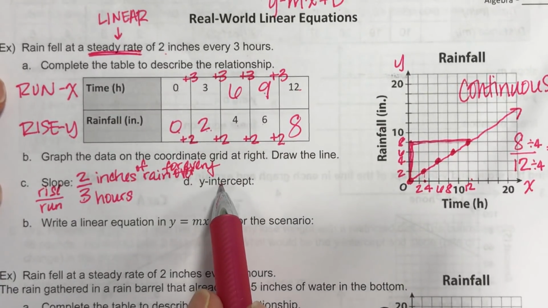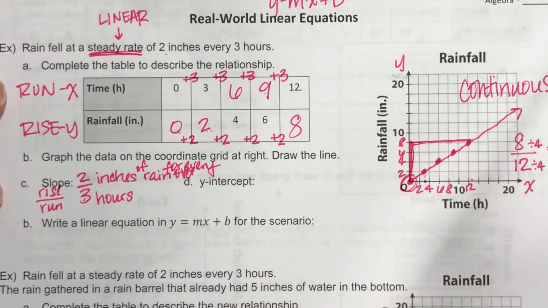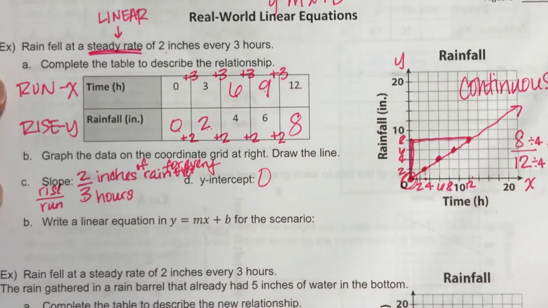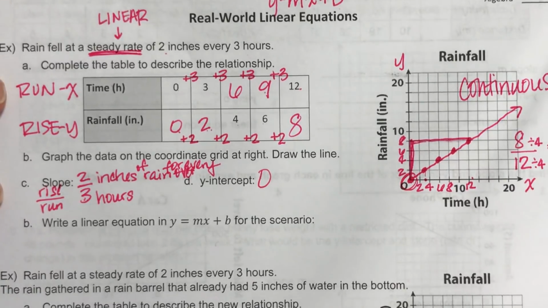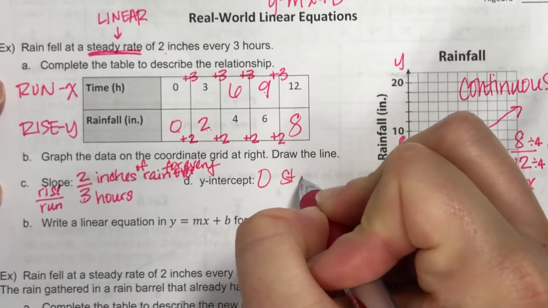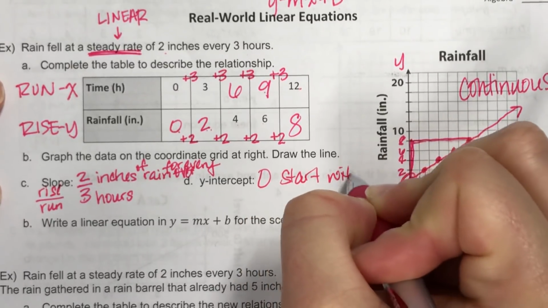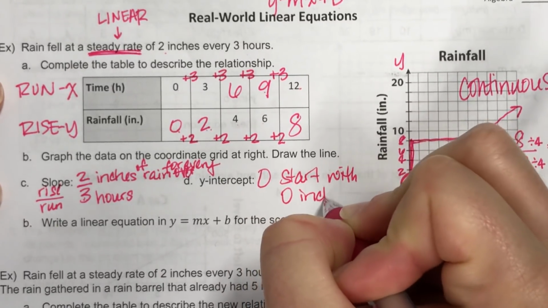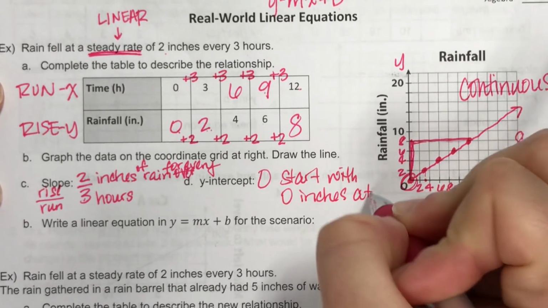My y-intercept for this situation is right here at 0. And I think about what significance that has, 0? Well, 0 is where I start. I start with 0 inches at 0 hours, okay?